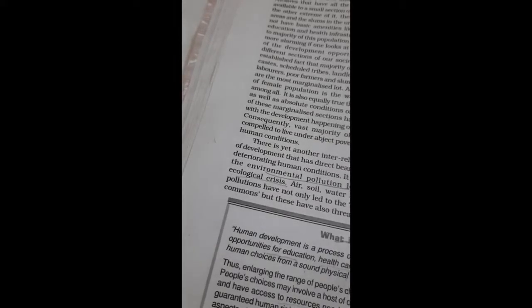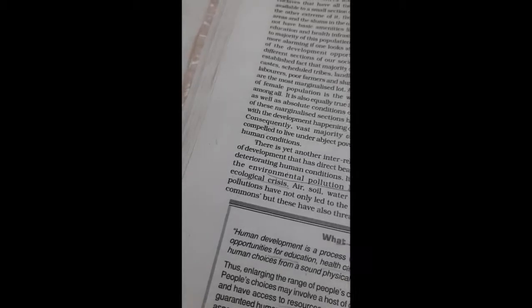It means living a long and healthy life, being educated, and having access to all the resources that are required for a decent standard of living.